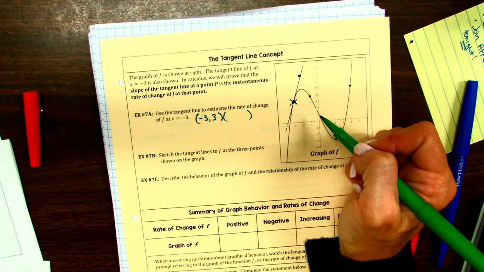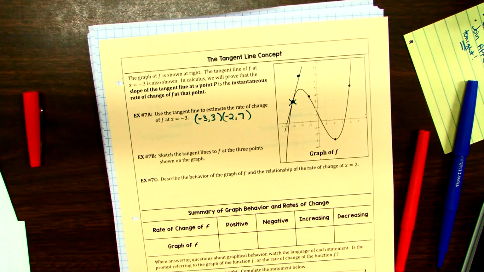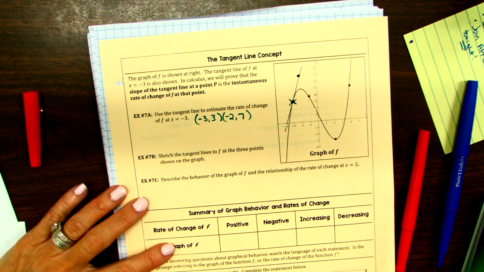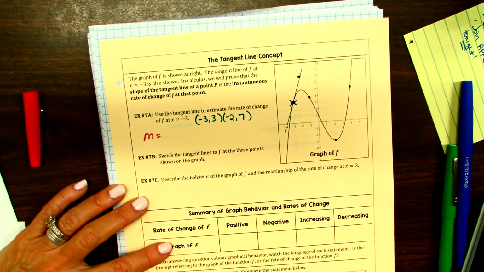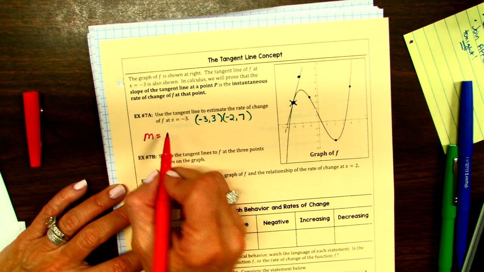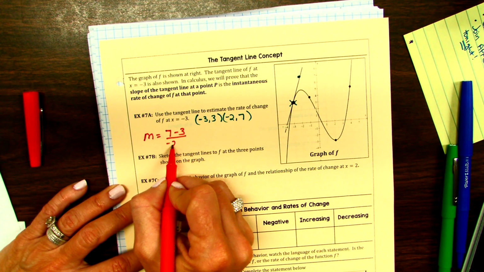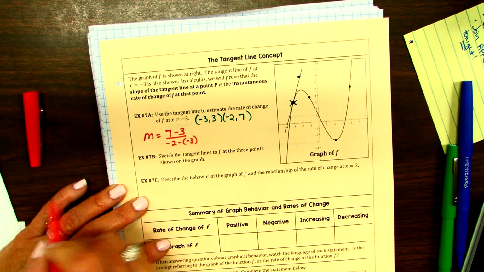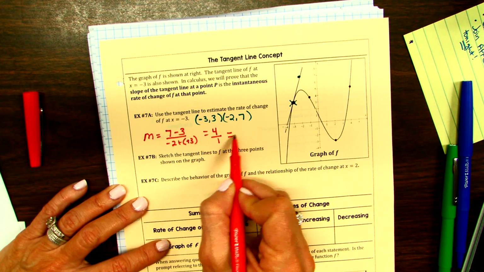Negative 2.7, is that? Yeah. But any 2 points. You just want to pick points that don't have decimals, so that you can easily name them. And I'm going to actually use m, because this is the old-fashioned Algebra 2 level slope. m equals second y minus first y over second x minus the first x. We would get 4 over 1, or 4.